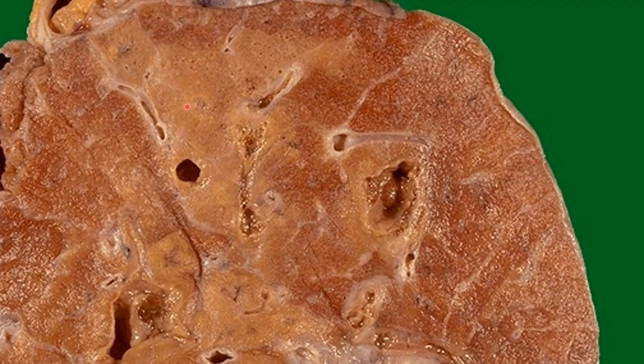Evidently some of the pus will cause destruction of the tissue, like here and there. So this is the pus area that has been cleared up, and this forms a cavity. So basically this is the area of abscess with the cavity, and surrounding it are areas of consolidation.